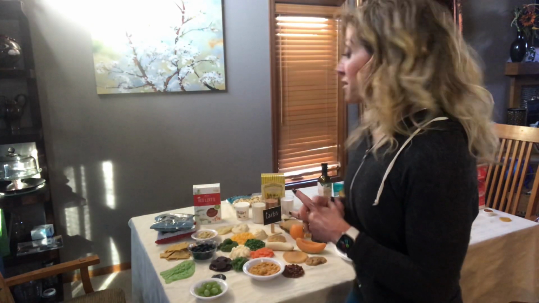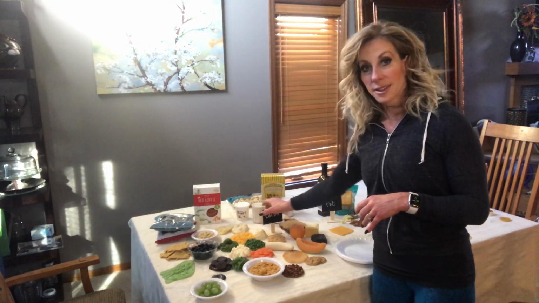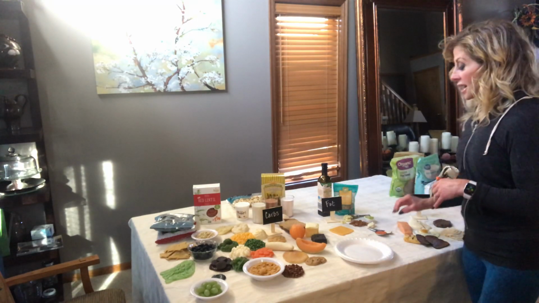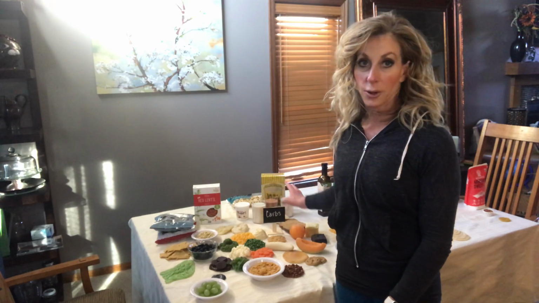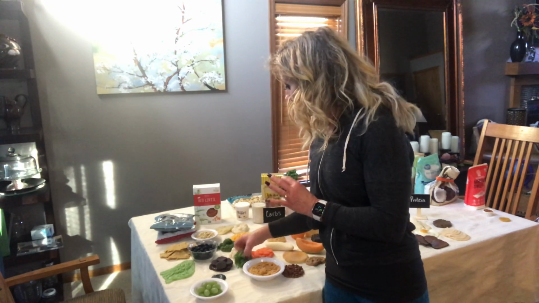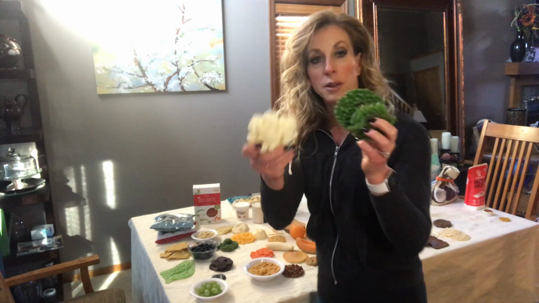So now that we've talked about carbohydrates, fats, and proteins, let's touch on what a carbohydrate does for us, what a fat does for us, what a protein does for us. So we know that carbohydrates give us energy, right? But not only do they give us energy, let's think about what you see here when I pick up these types of carbs.